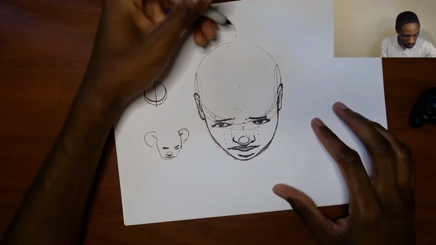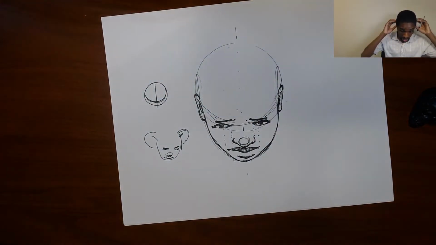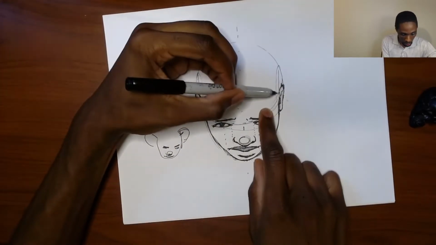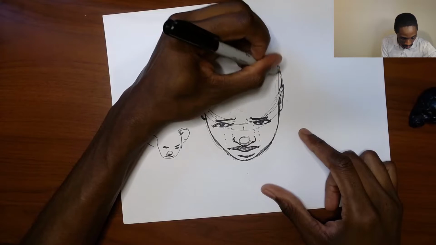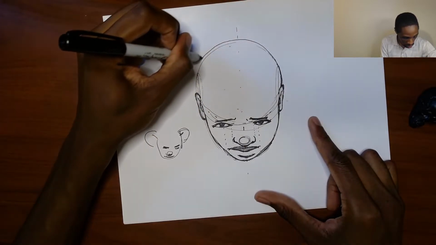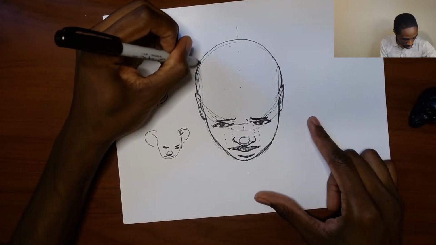And then we're going to draw our head. Because our head is bulbous, our skull is big. We're not going to draw the skull starting here. It's going to be a little bit behind the ear here. And then we're going to draw a circle, our round shape here, like that.